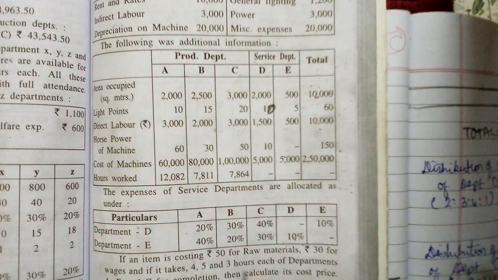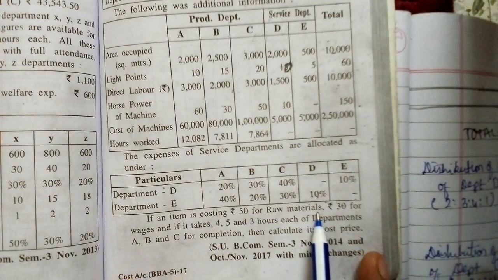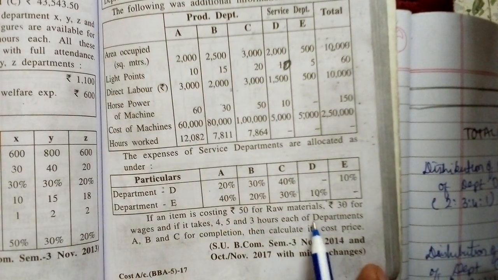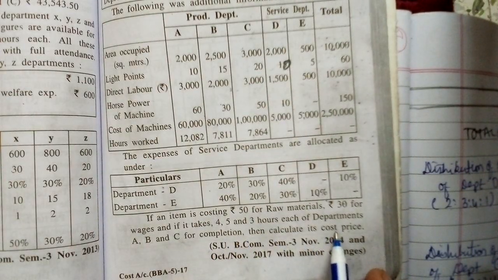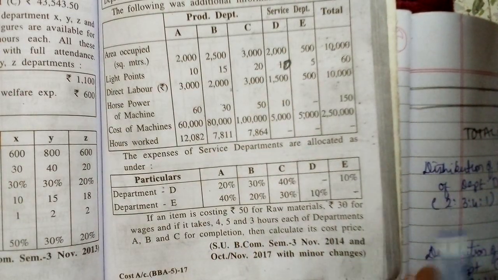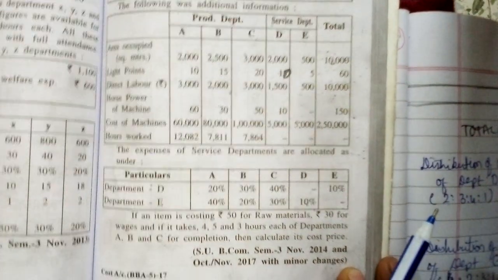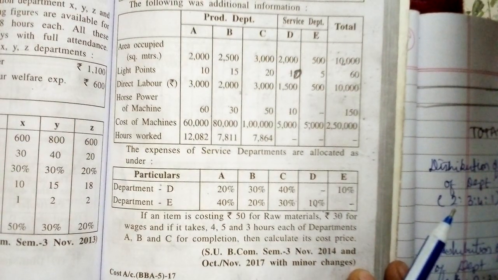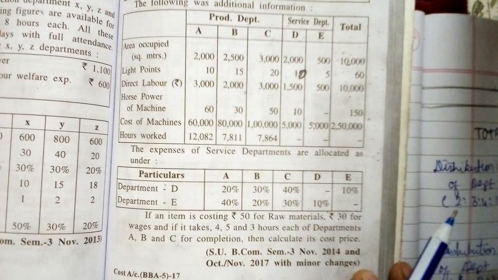New thing once again: if an item is costing rupees 50 for raw materials, 30 for wages, and if it takes 4, 5 and 3 hours of each department's ABC for the completion, then calculate its cost price. So cost price also has to be calculated. So two things are new: hours worked are given and cost price has to be calculated. It is very simple, you will get it, don't worry, right. So let us start with the calculation of ratio first.